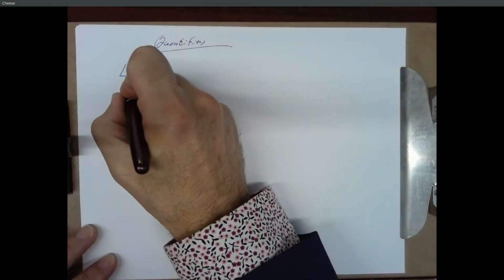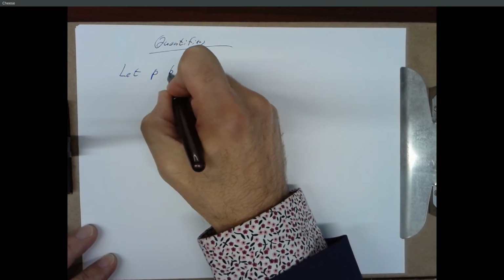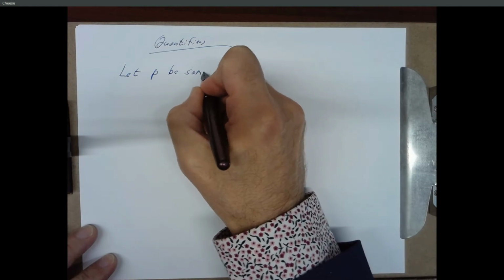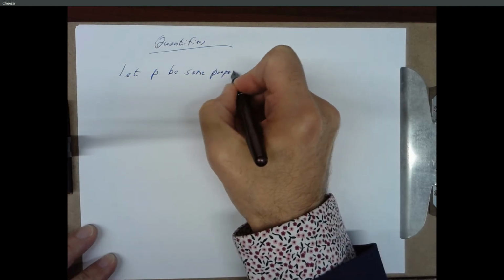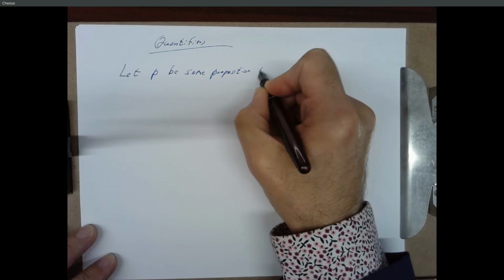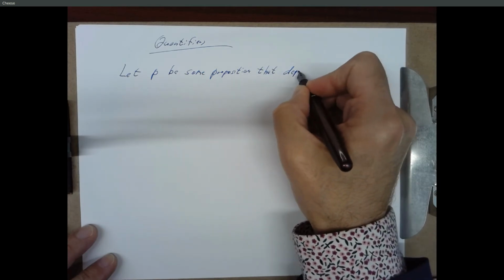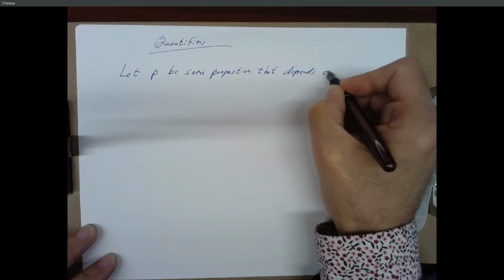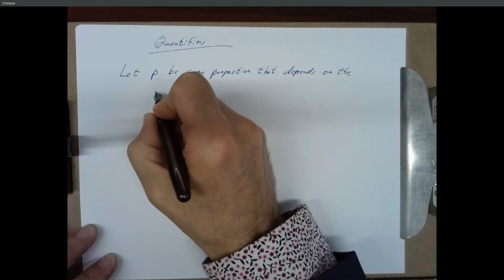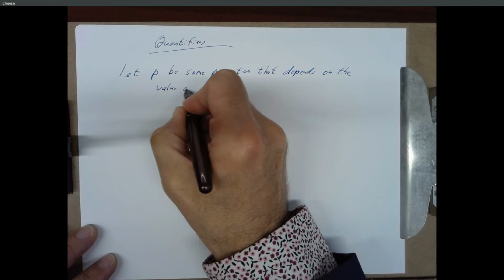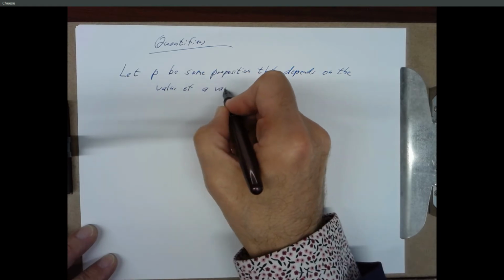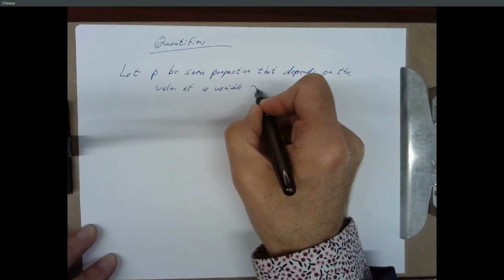So let P be some proposition that depends on the value of a variable x.